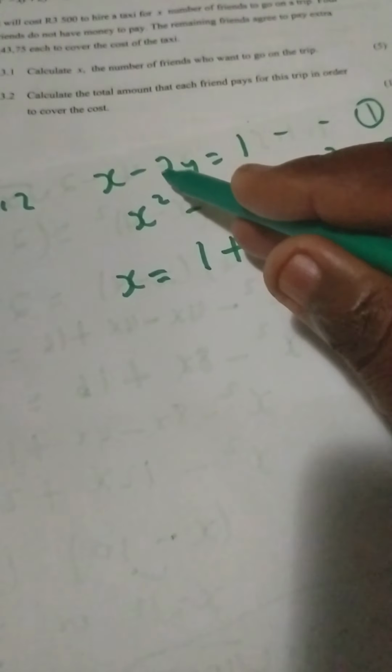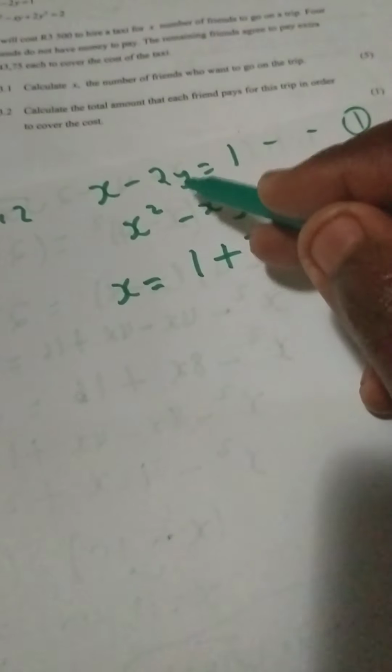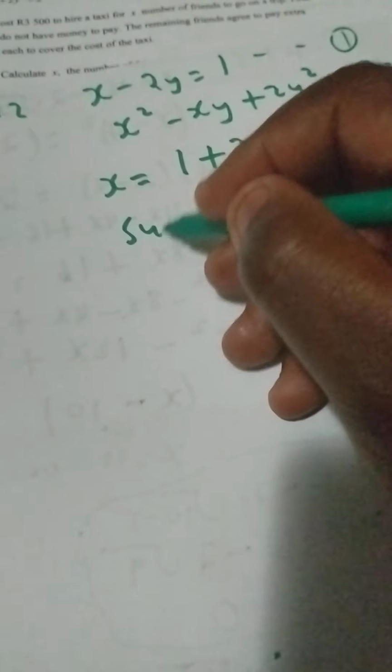So we know that we can make x the subject of the formula there, which means x will be equal to 1. The 2y goes to the other side, it becomes plus 2y. That's my number 3. Just have to make x the subject of the formula, which means everything else will go to the other side. 1 is already there, plus 2y. That becomes number 3.